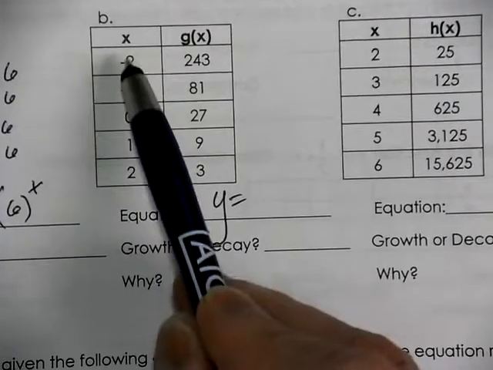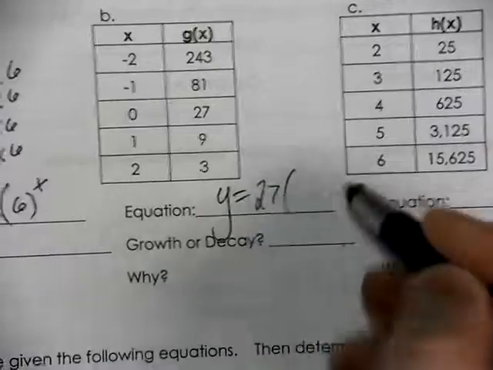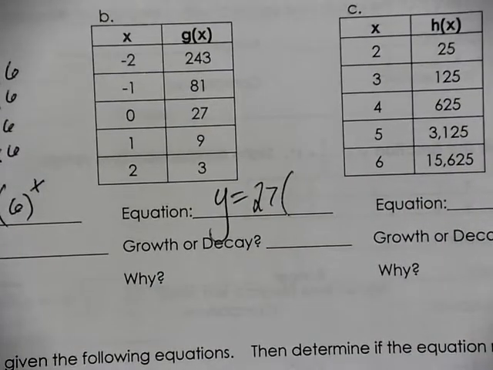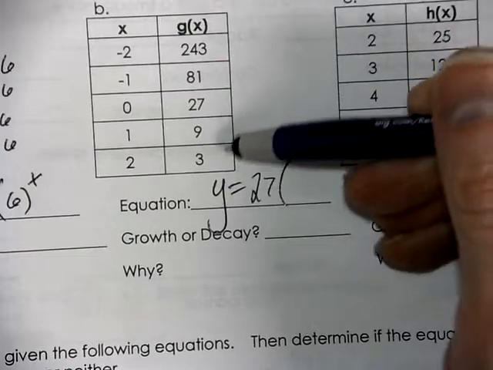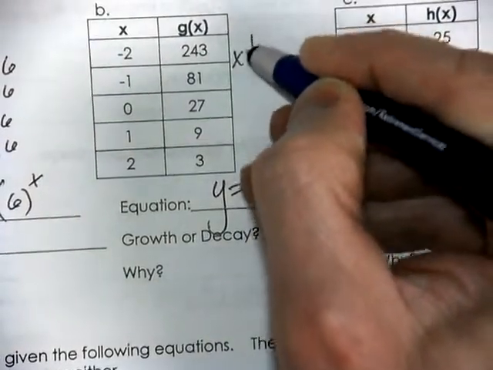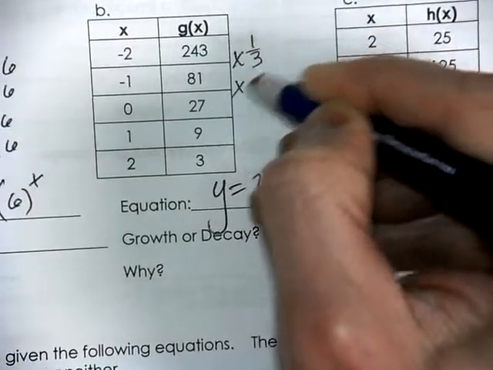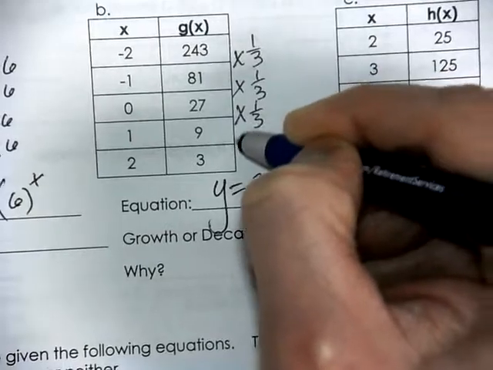The y-intercept is at x is 0. So yes, that's 27. And it may be difficult to tell from the top, but if you look down here, we're dividing by 3 every time. So that's the same thing as multiplying by 1/3. You could test that out if you needed to.